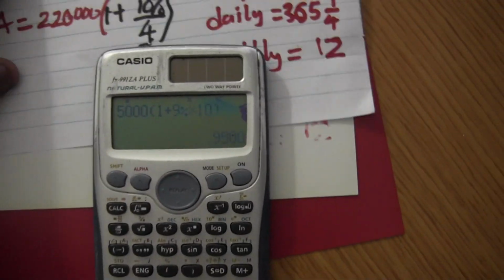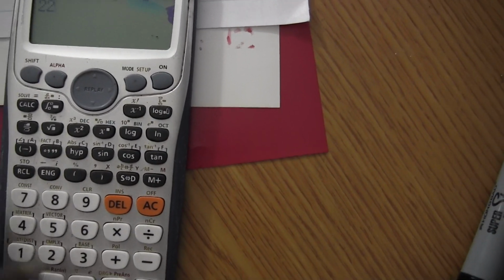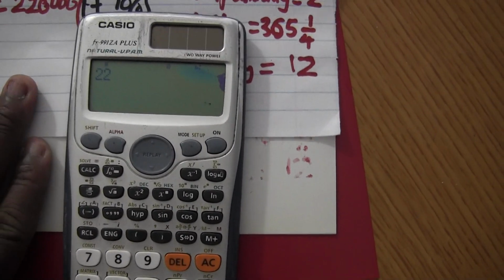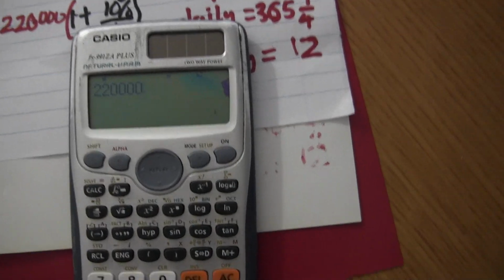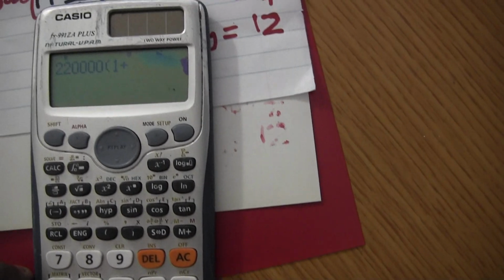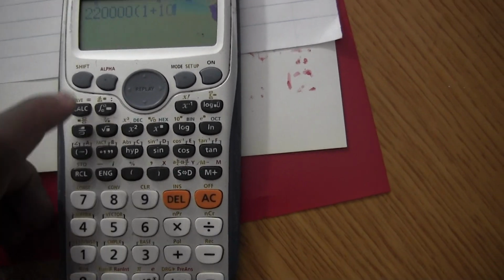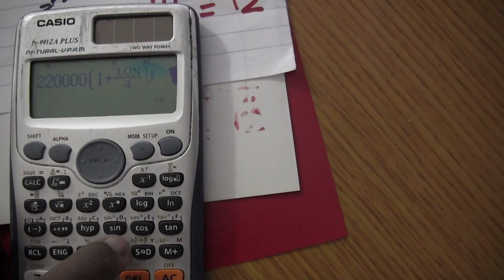So now, take a calculator and plug it in. That's going to be 220,000, and then write your bracket, and then you say 1 plus 10%, and then you divide by 4 because you compounded quarterly, and then you close your bracket, and on top there you must put the power.